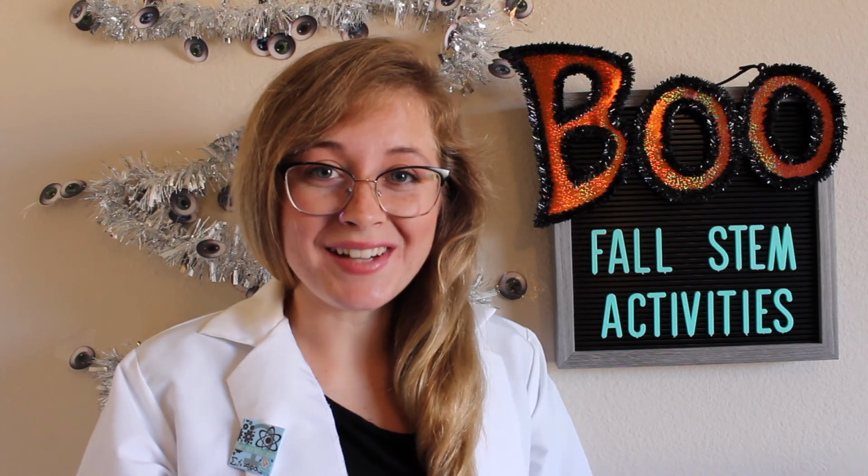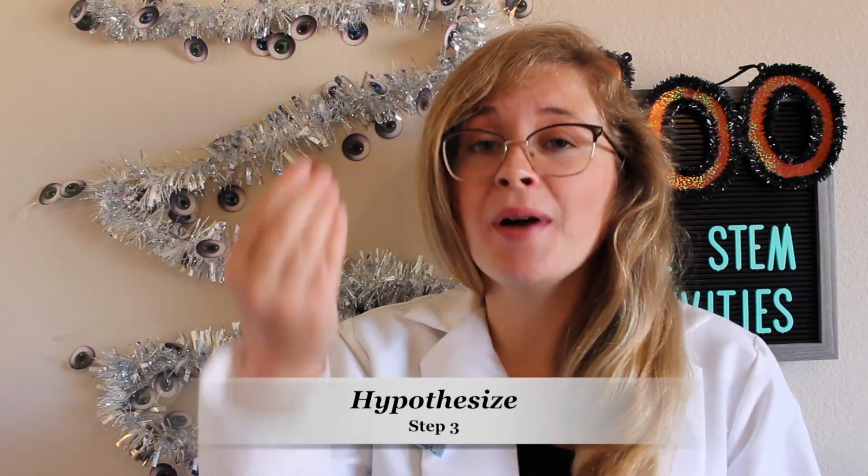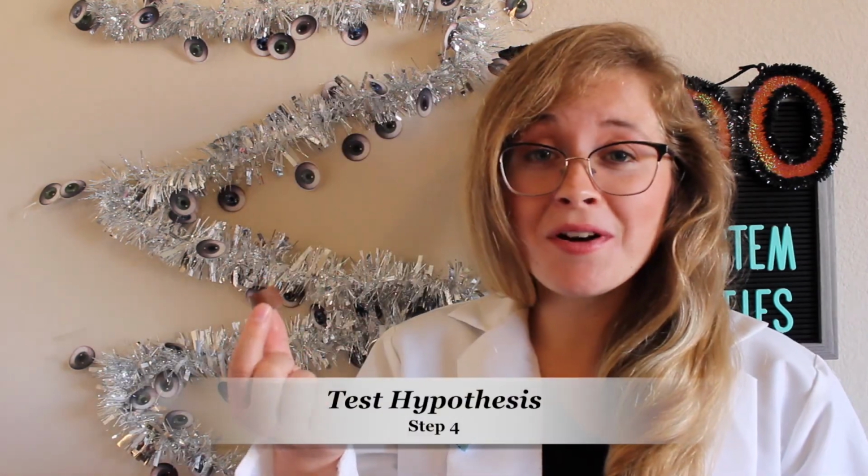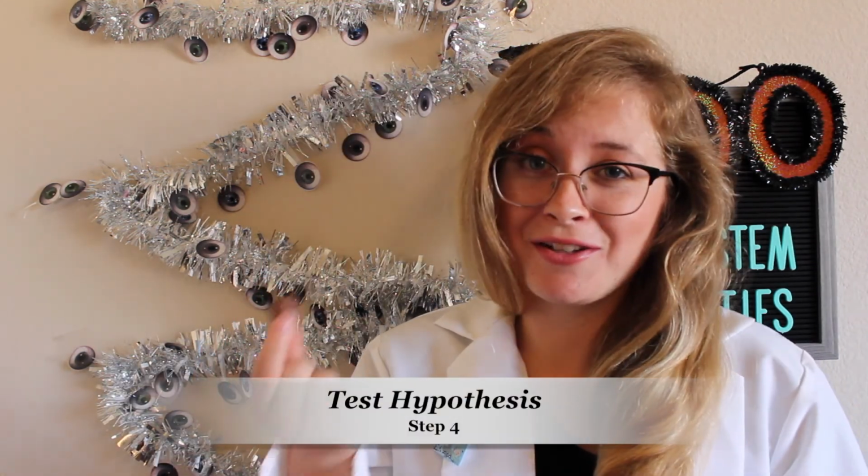Have them write down their answers, draw a picture, or raise their hand in order to communicate the answers that they've come up with to those questions. Now that we've made observations, really taken a good look at this candy, and asked questions about the candy, it's time to hypothesize about the actual taste of this candy. So again, have your students write down or raise their hands about what they think the taste of the candy is going to be. Step 4 is now to test your results.